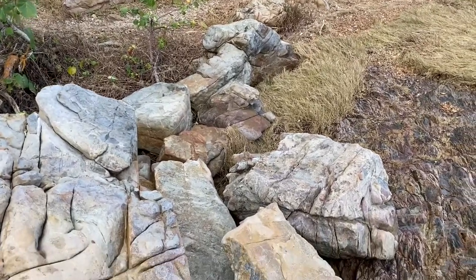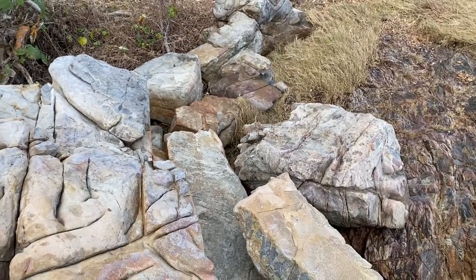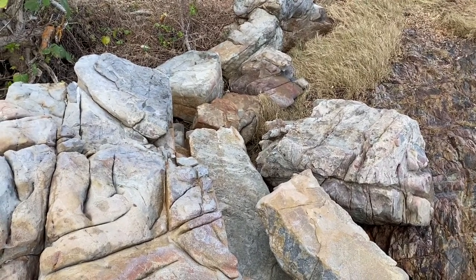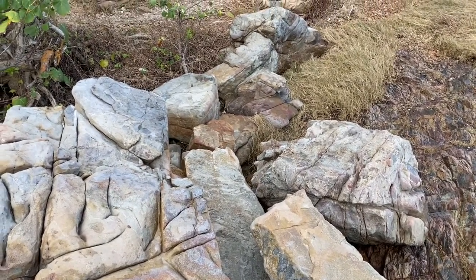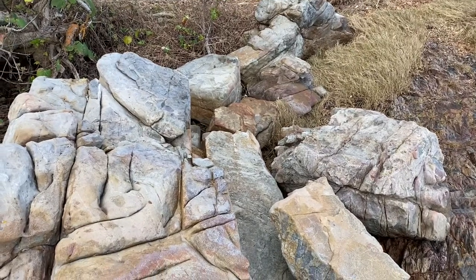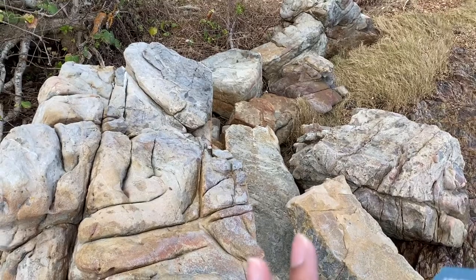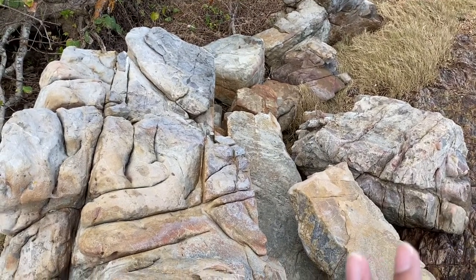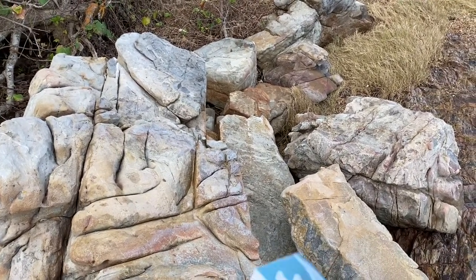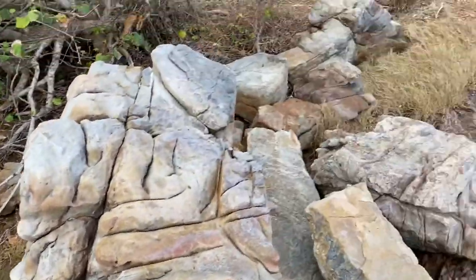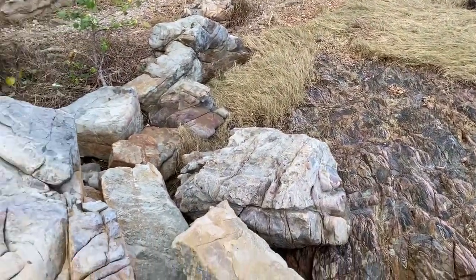Do you still remember what is a dike? Dike, sill, batholith, laccolith, all of them are intrusive volcanicity, and maybe there will be some lava or granite being compressed in between these two sediment layers, okay?